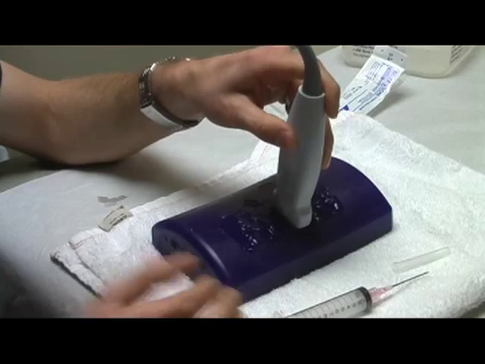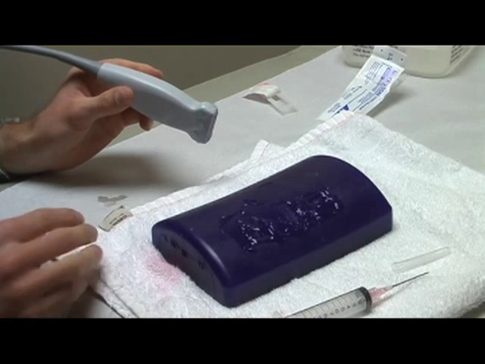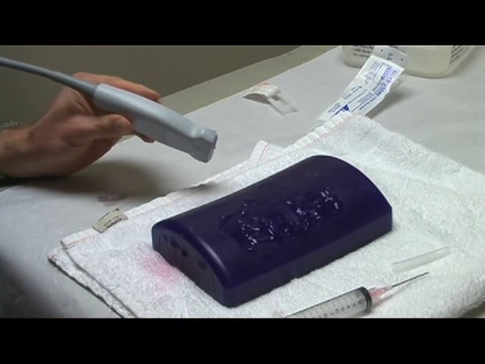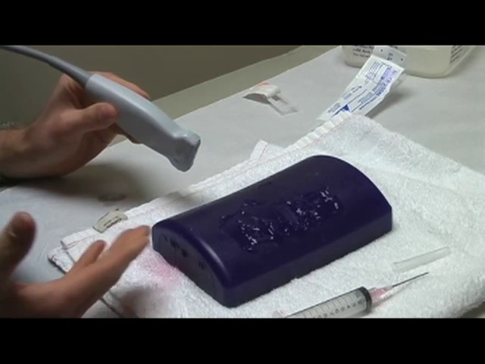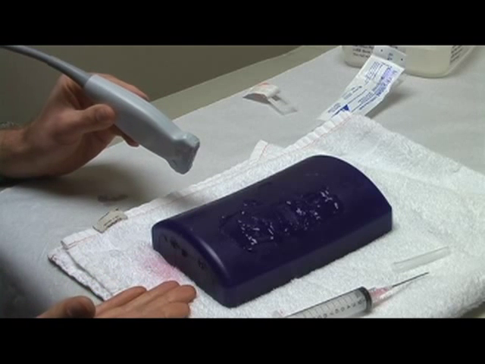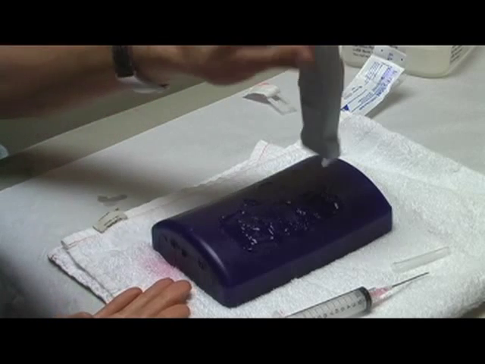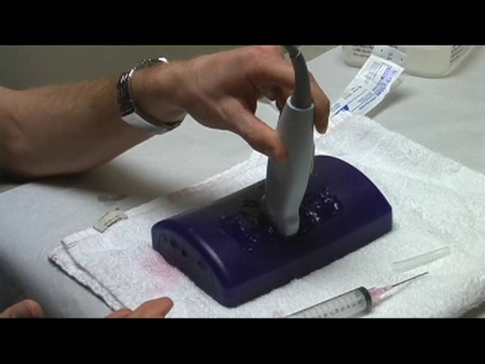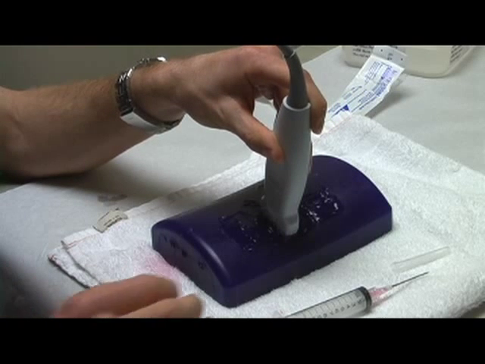So this is our other model, the Blue Phantom block itself, which allows the student to practice vascular access. A few differences here is obviously we don't see any external anatomy, and when the student places the probe on the device, they're only able to see one vessel at a time.